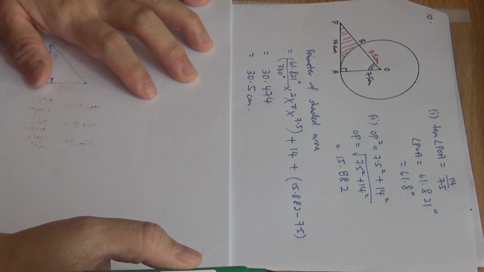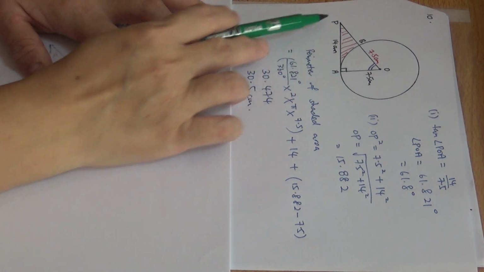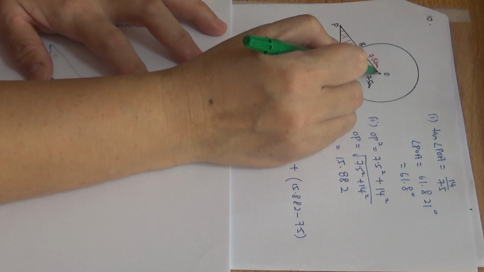The points A and B lie on the circumference of the circle, and OBP, alright, is a straight line. Given that PA is 14 cm and OA is perpendicular to AP, find angle POA. Now, angle POA is this angle here.